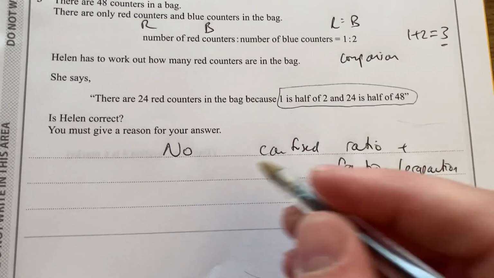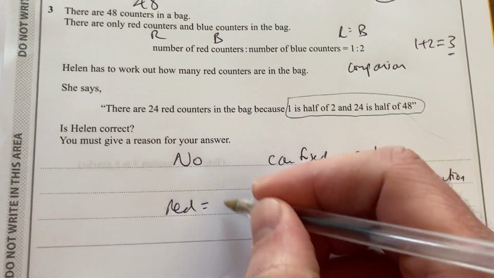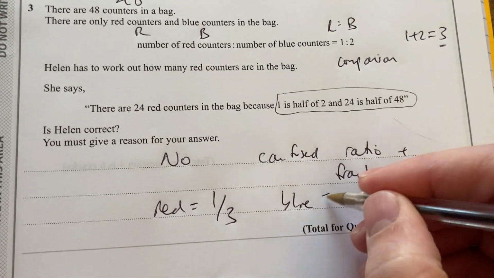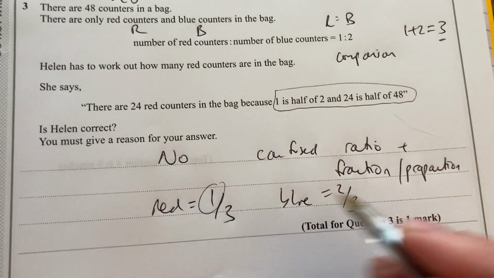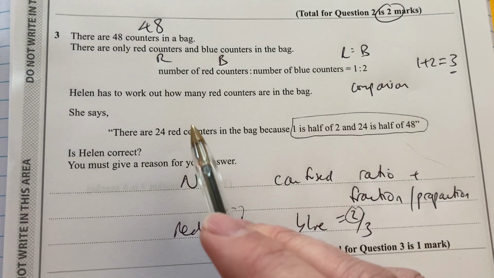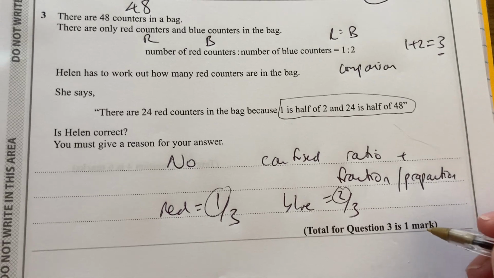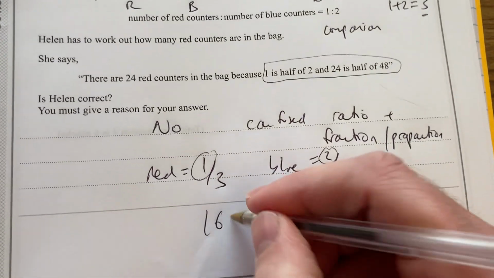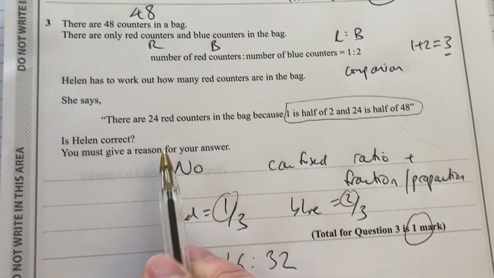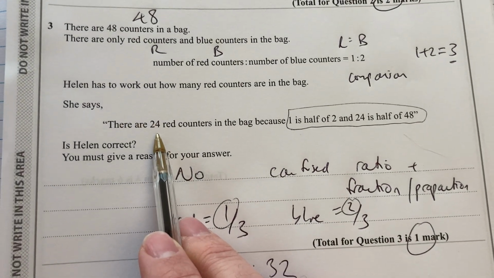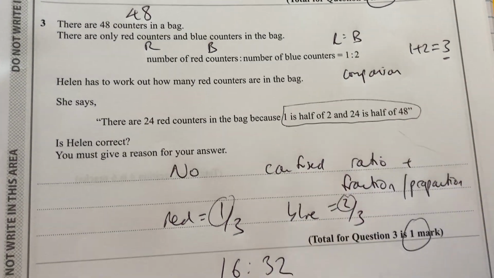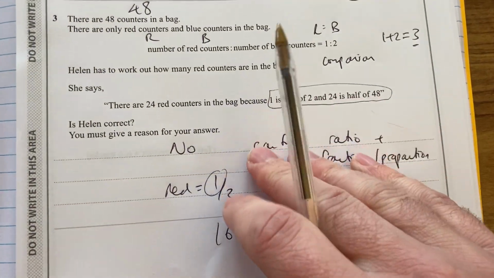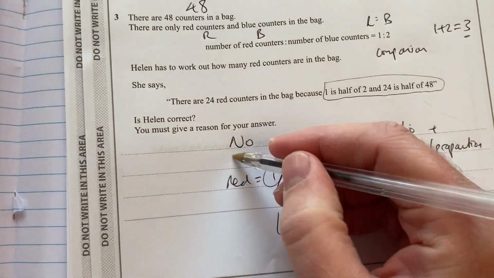So in fact, red is a third, not a half, because blue is 2/3, and it's the comparison of 1 to 2 there. So in fact, they haven't asked for this. It's only a 1 mark question. I'm going a bit beyond the question here. It'll be 16 to 32, not 24, because then the ratio being 1 to 1. Okay, a little bit beyond the question there, but it's a nice one to explain. So the answer is definitely no.